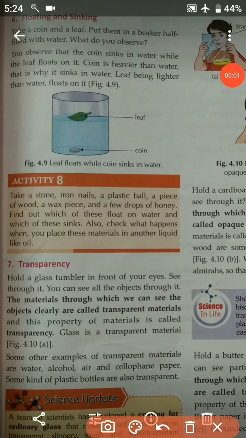So students, now we are going to understand about activity 8. For that you need a stone, iron nails, a plastic ball, a piece of wood, a wax piece and a few drops of honey. So you need to find out which of these float on water and which of these sink. So students, you just need to find out whether stone, iron nails, plastic ball, piece of wood and a wax piece and a few drops of honey float or they sink in water. You just need to find out which one floats and which one sinks.